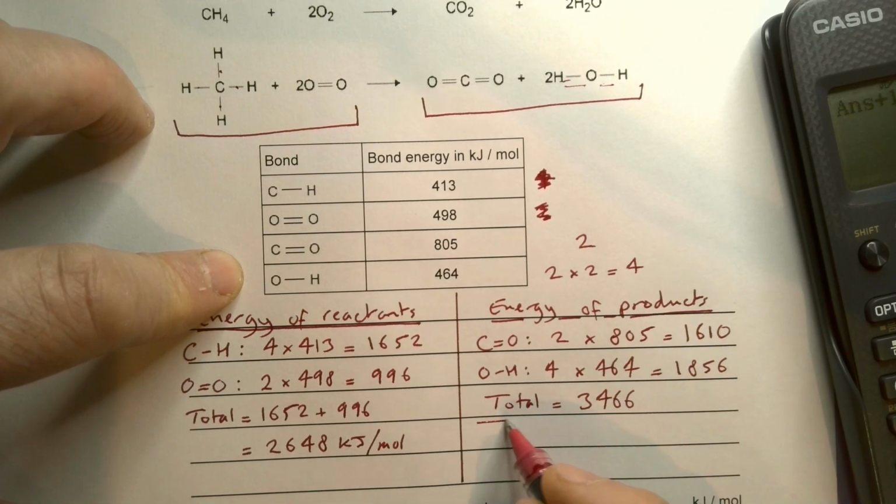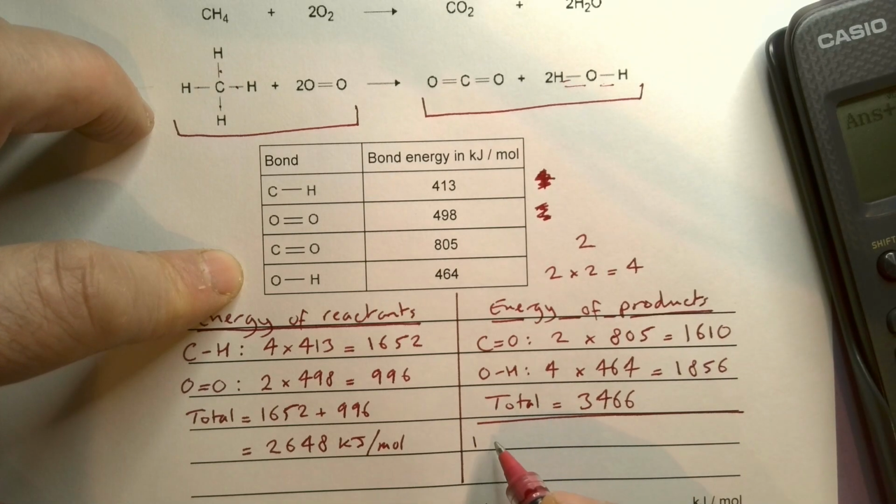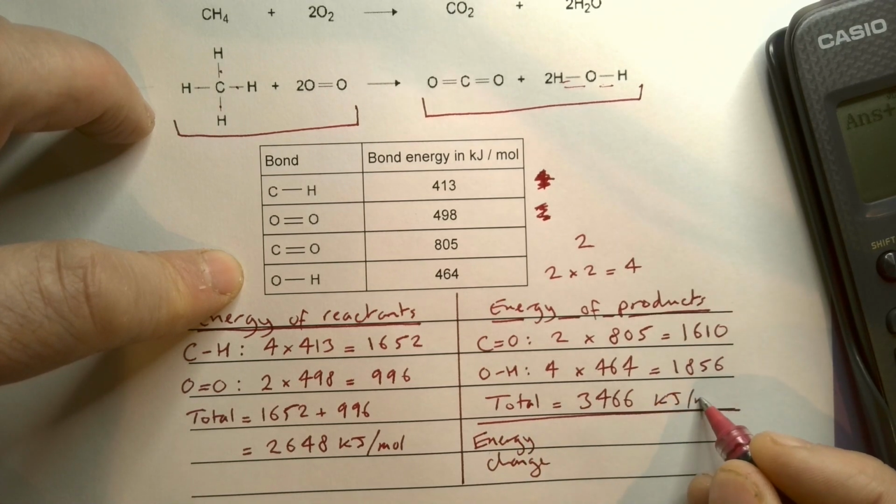So then I've got the difference. So energy change, and that's kilojoules per mole.